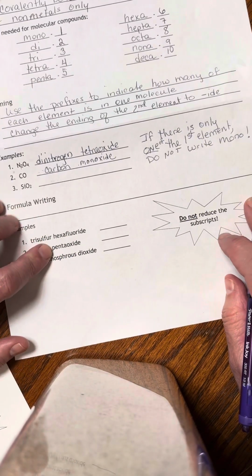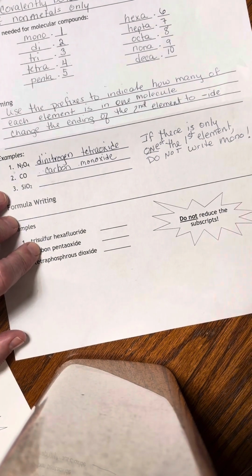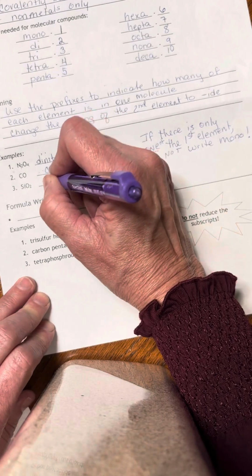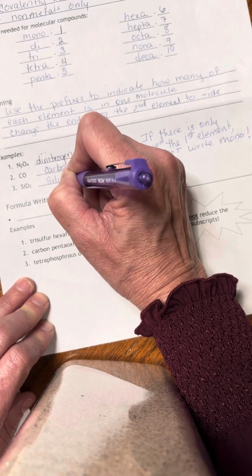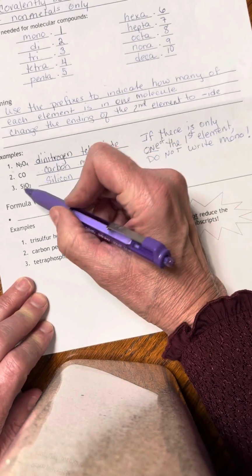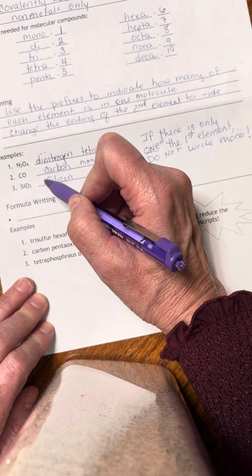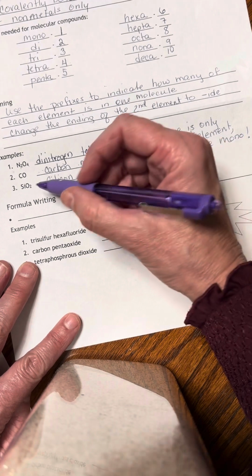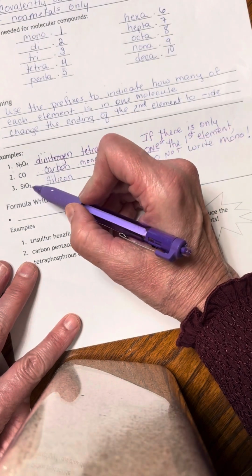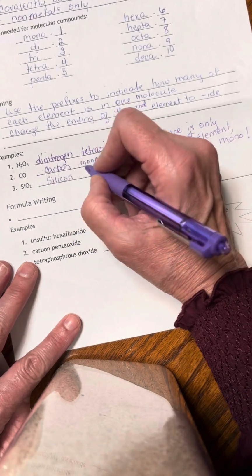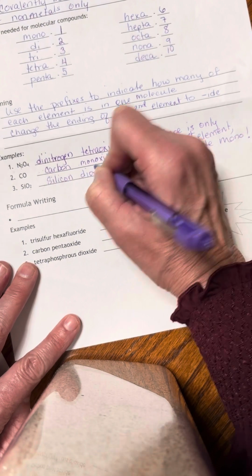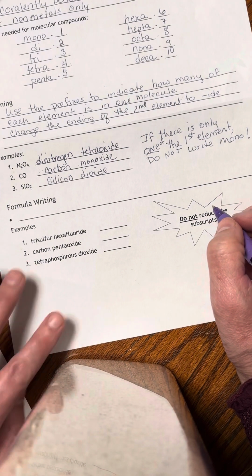All right, let's do the last one here. SiO2. Si is silicon. There's only one silicon, so we're not going to write mono in front. We're just going to write the name of the first element. And then we look at the second element. We have 2 oxygens, so we're going to use the prefix di and call it dioxide.